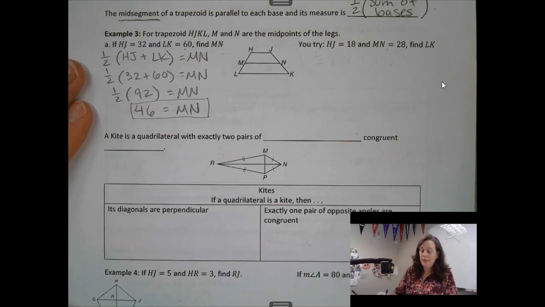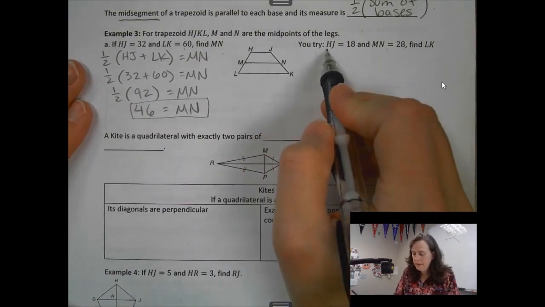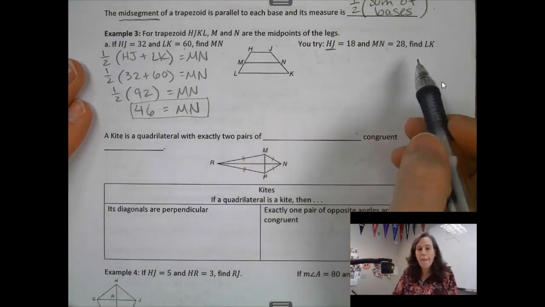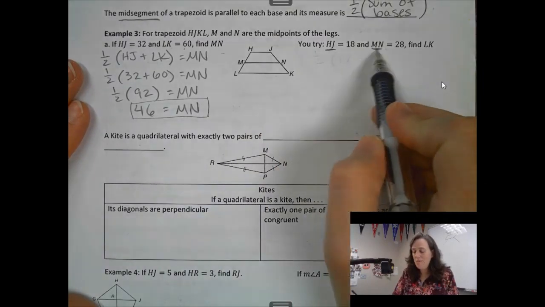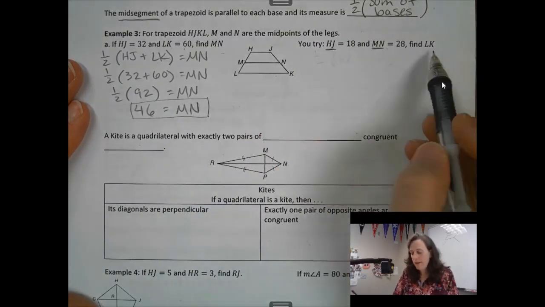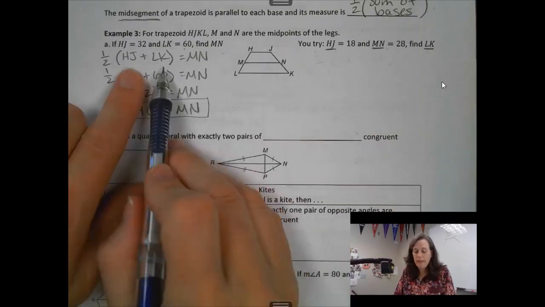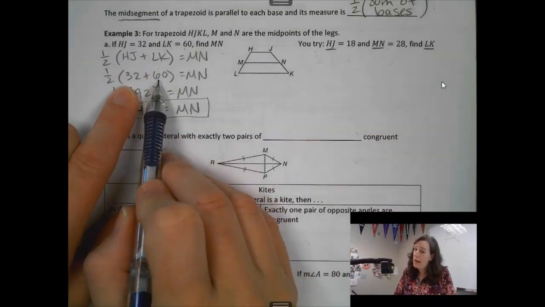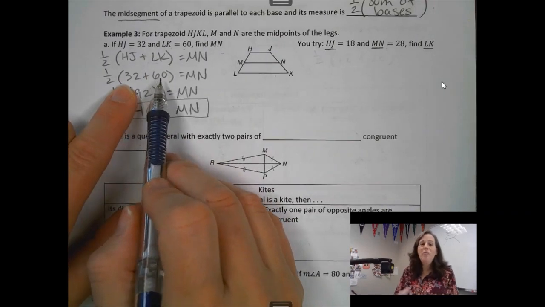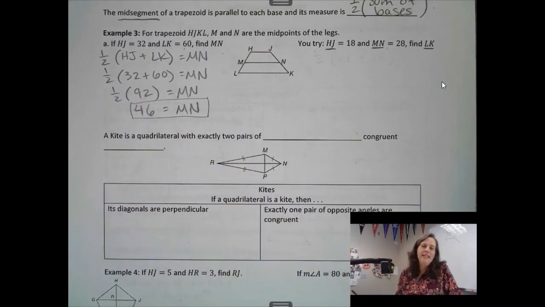It's a little bit different than the one we just did. This time, they gave you the top base and they gave you the mid-segment. And what you're actually trying to find is one of the other bases. So you'll be plugging in your numbers in a different spot. This might be a challenge. Pause your video and give it a try, and then if you need some help, come back.